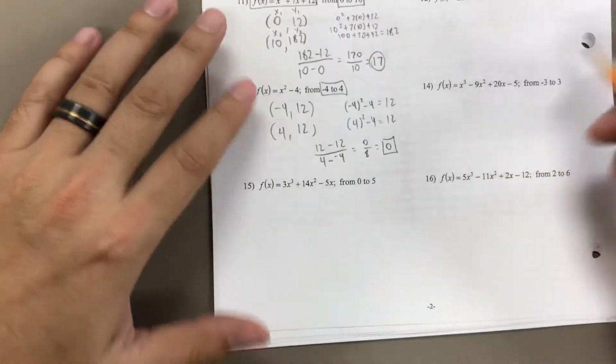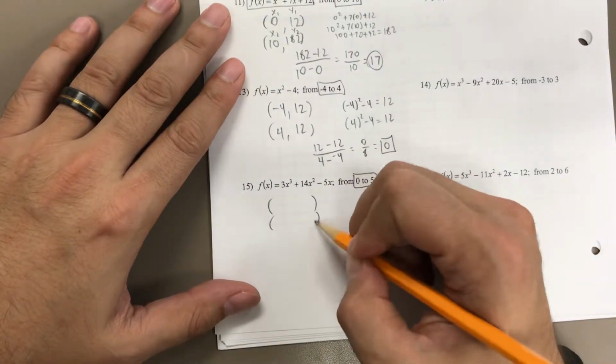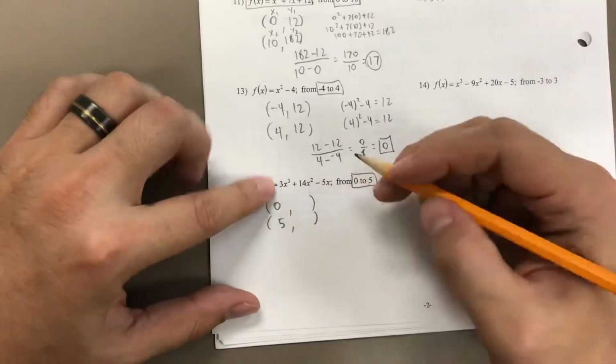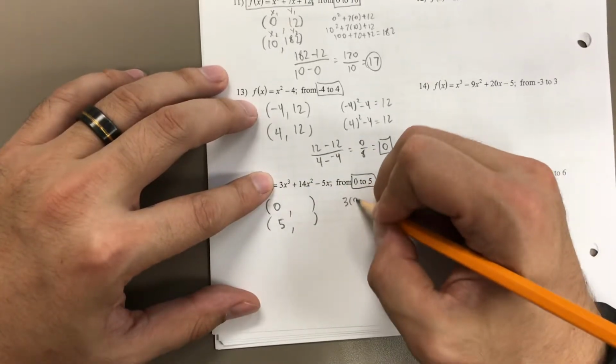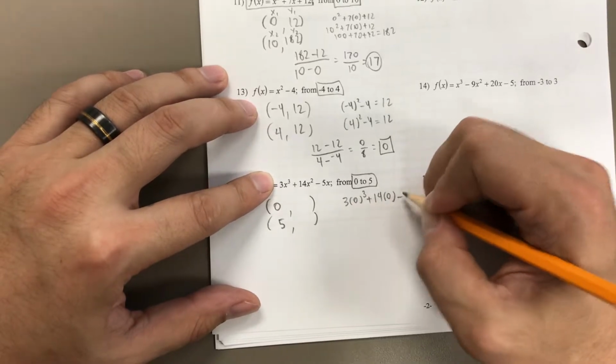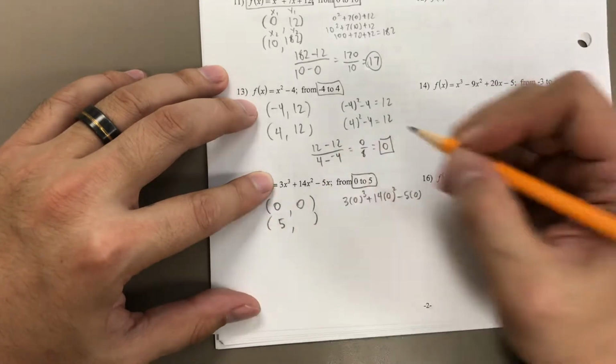And then the last one, number 15, here are the x values. So one x value at 0, another one at 5. Now we plug them in. If I plug in 0, 3 times 0 to the third, plus 14 times 0 squared, minus 5 times 0. So that's just 0 plus 0 plus 0, which is 0.